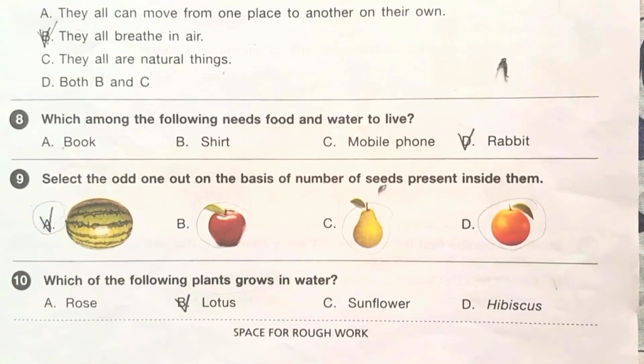Question number 10. Which of the following plants grow in water? Rose, lotus, sunflower and hibiscus. Answer is option B, lotus.